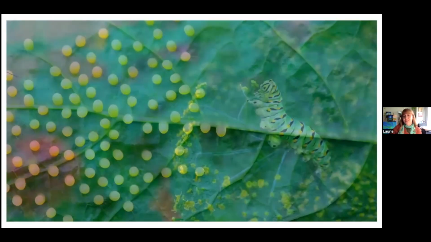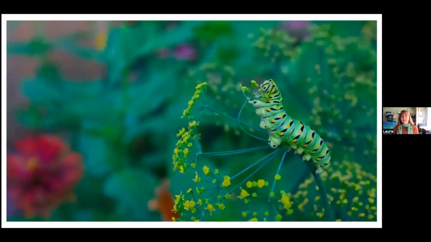And then we move into the larva stage. Now this is a fully grown, nice and plump and juicy caterpillar here. So they are very close to the final phase of their larva stage. But in most cases, after the larva hatches from the egg, it will eat the shell as a first nutritious meal. And then basically it's just eat and grow time.